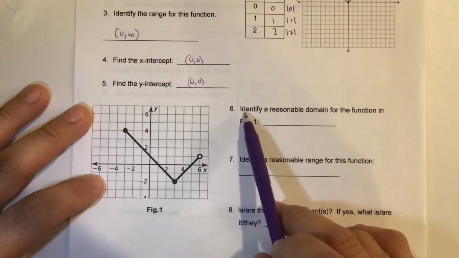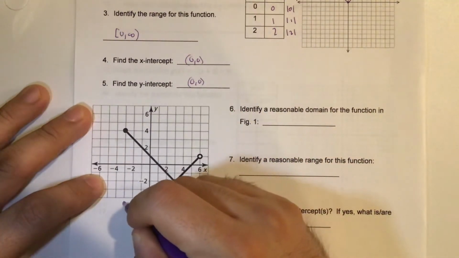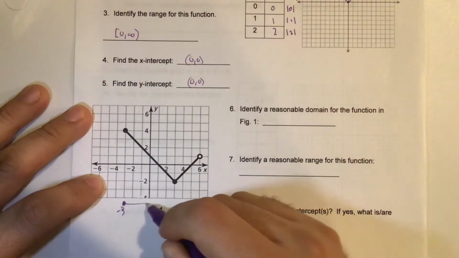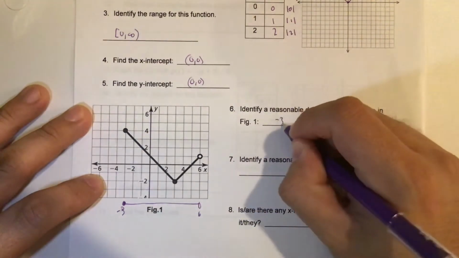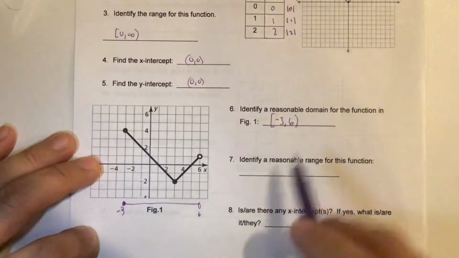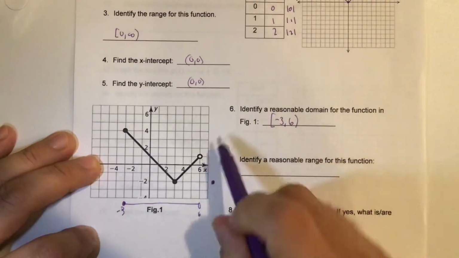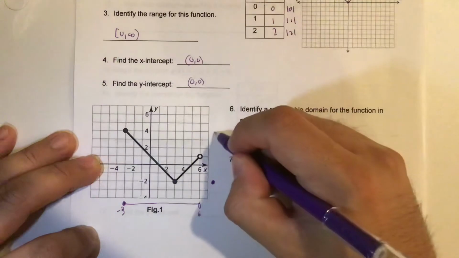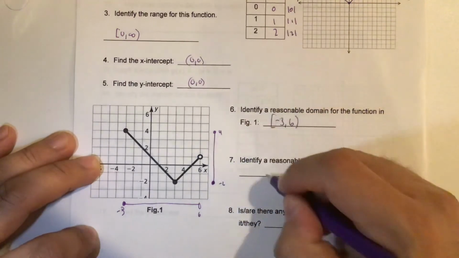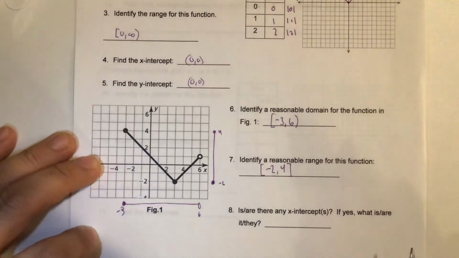Number 6, identify a reasonable domain for the function in figure 1. Well, closed circle at -3 and open circle at 6, which is a segment. So -3, 6. -3 is a closed circle, that's a bracket. 6 is an open circle, that's a parentheses. For a reasonable range, the lowest part is this closed circle here, not the endpoint. And the endpoint is the highest point, which is a closed circle here. This is at -2. This is at +4. So -2, 4, with brackets, because they're both closed circles.